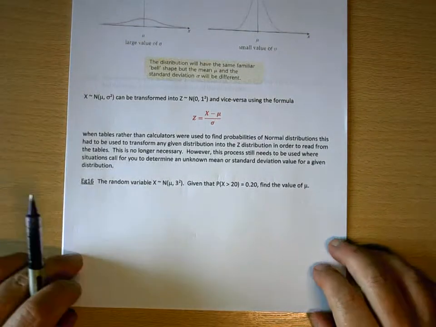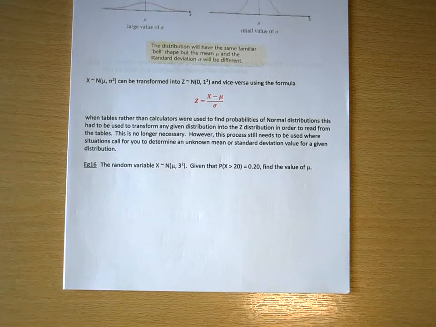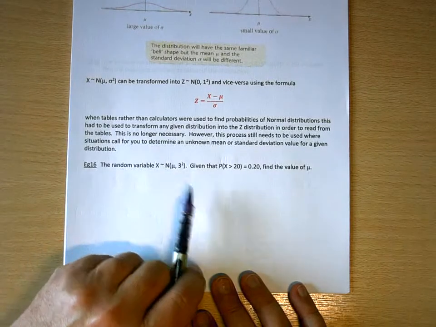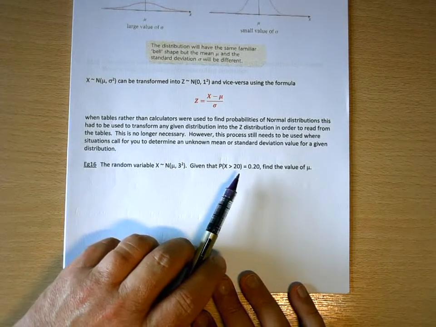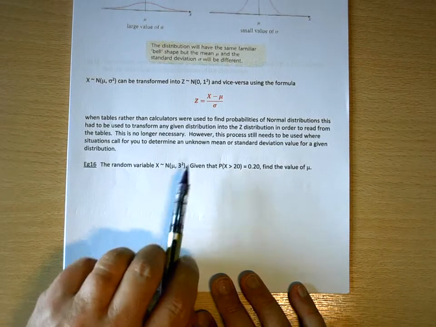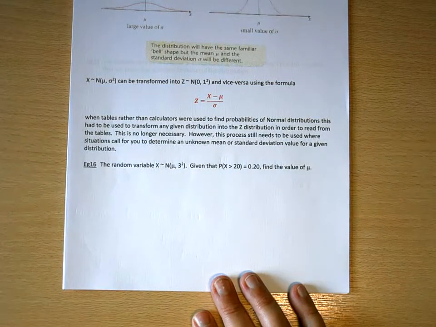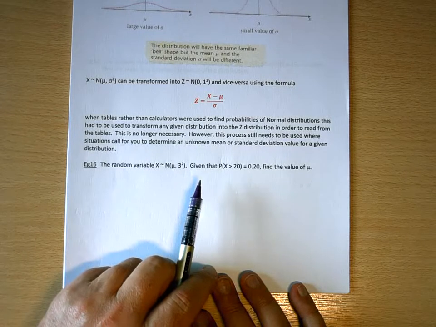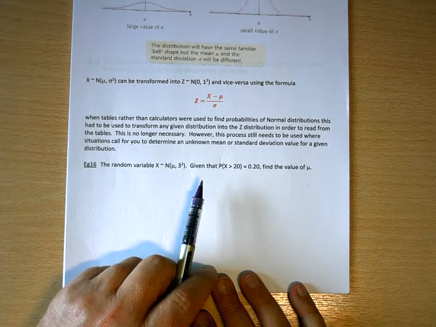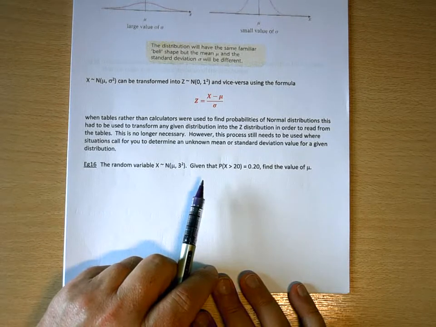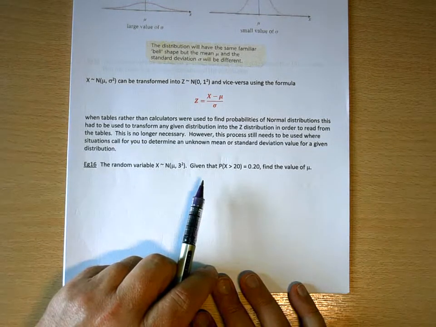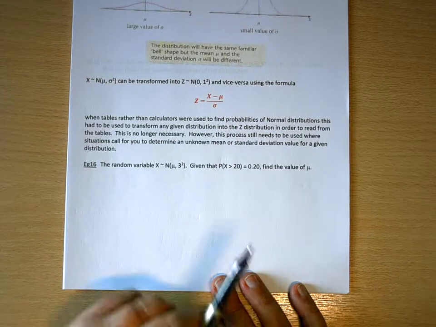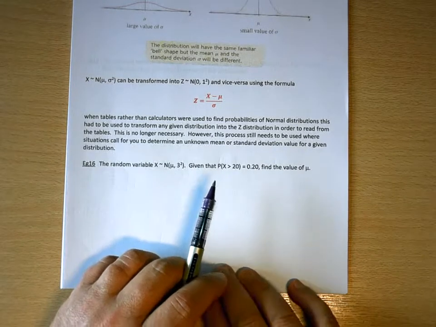Right, so the next sort of skill that we practice when working with normal distributions is where they give you partial information about the normal distribution and further information about the areas, and then expect you to work out what's missing from the normal distribution you're working with. And in order to do that, we have to take the fact that any normal distribution can be transformed onto the standard normal distribution, and the standard normal distribution, given a mean of 0 and a standard deviation of 1, are all stored in your calculator.